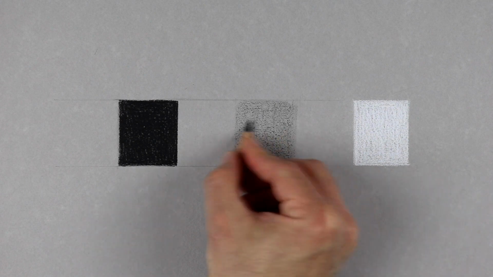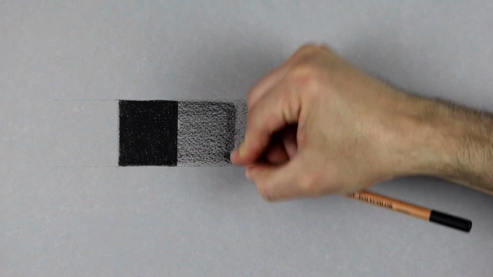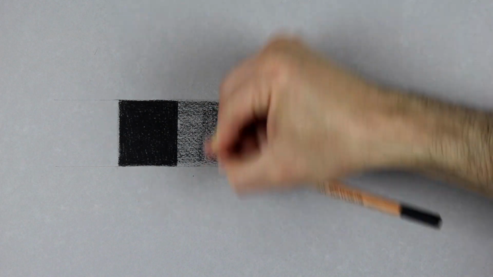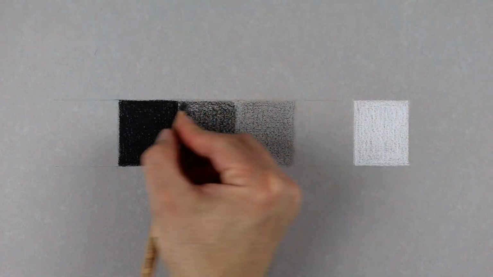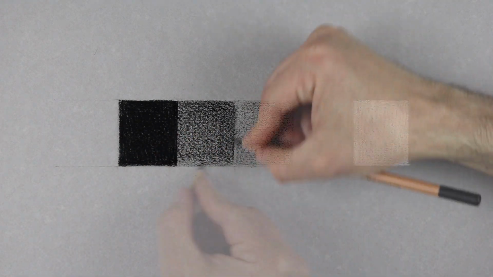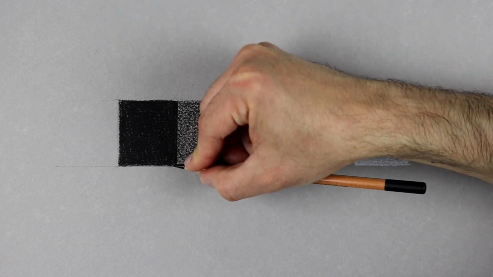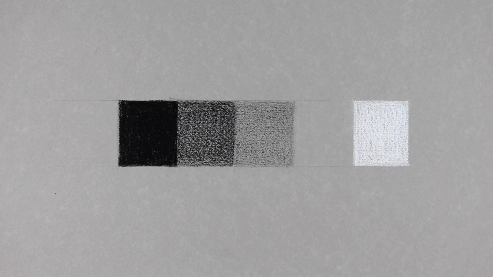During your practice today, you may not be using the exact same value of paper that I'm using. This is a great opportunity to get a sense of what value your paper might be. To help you figure this out, compare the value of the paper to the value scale you did on white paper. Whichever value box your paper is closest to, you'll want to leave that number blank on the value scale made on your gray paper.